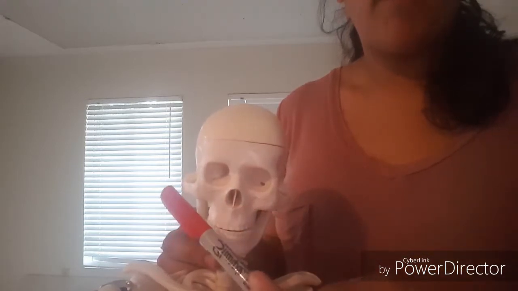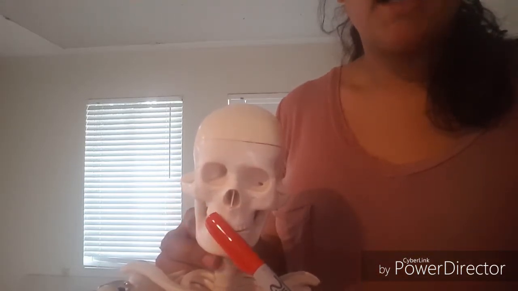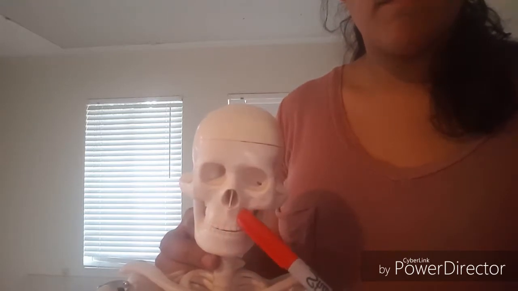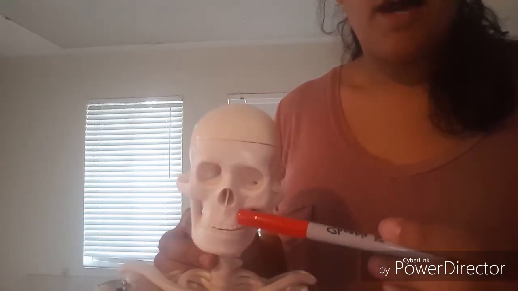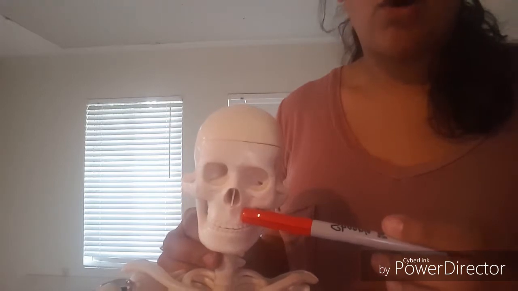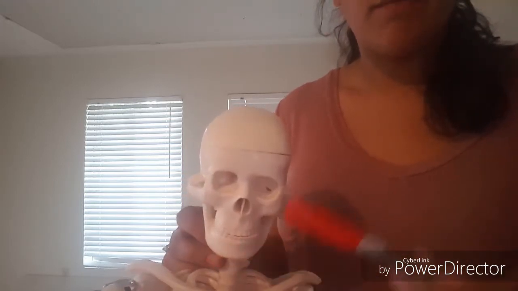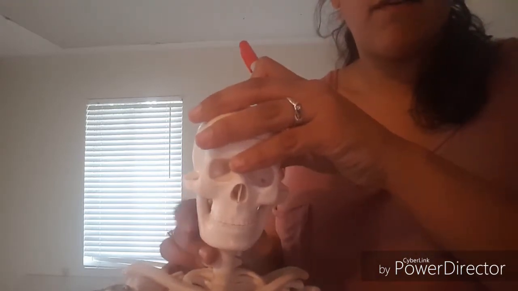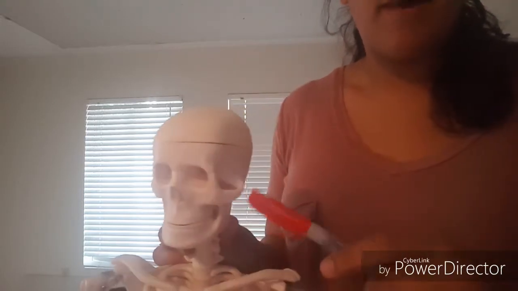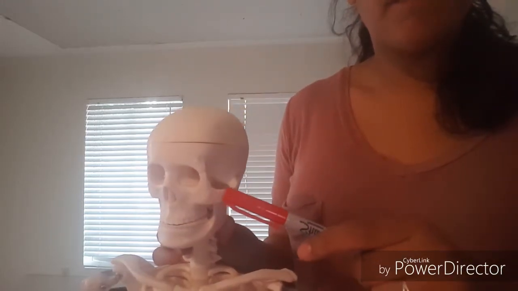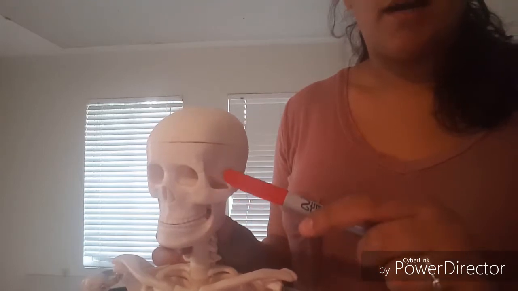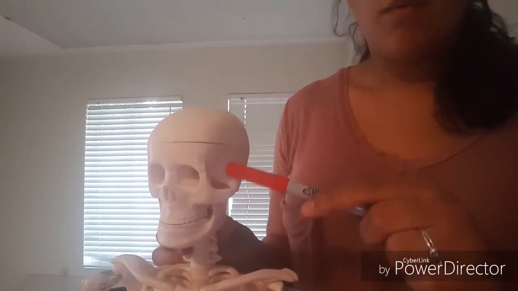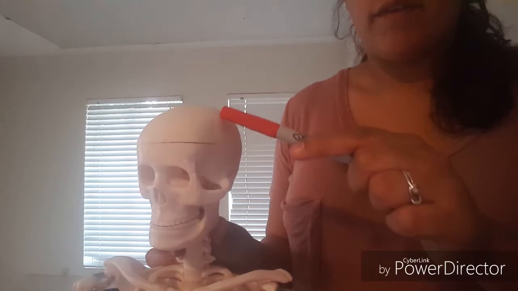And then we have our upper jaw, which is our maxilla bone. Maxilla. And then we have our movable part of our jaw, our lower jaw, which is our mandible, which can move. We also have our zygomatic bone. Our zygomatic bone, you can see, attaches to our temporal bones. We can also see our parietal bones right over here.